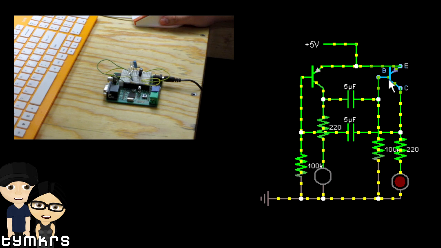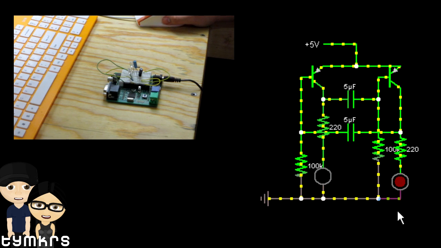And just to show you guys where the emitter and collector are. So this side is currently on, now off. On, and now off.